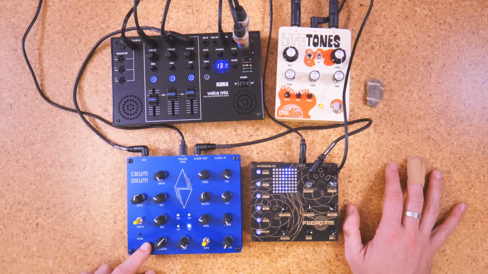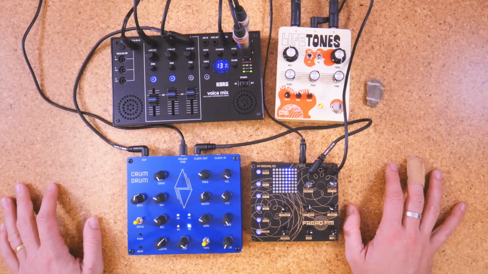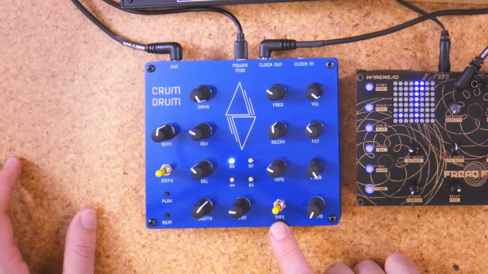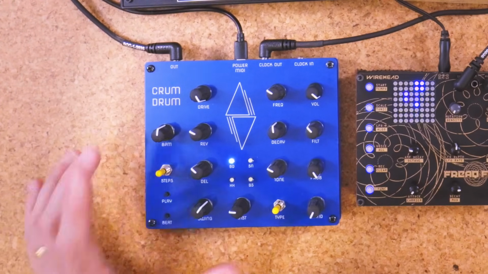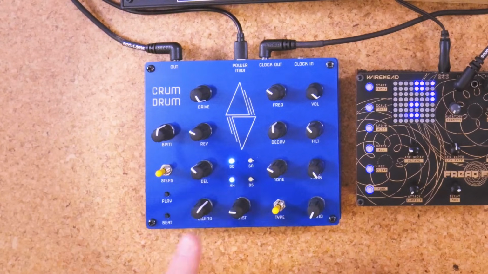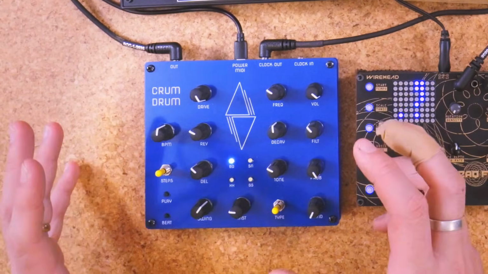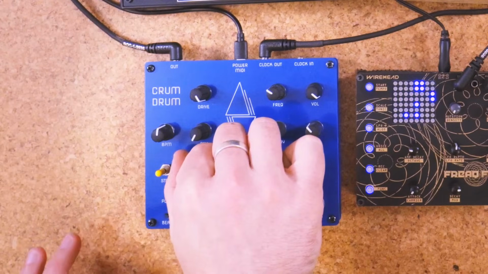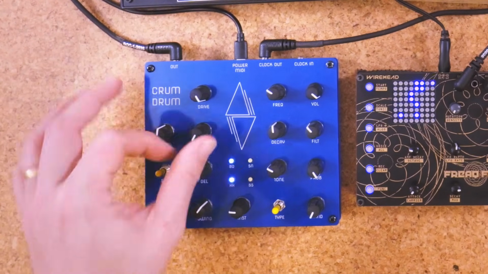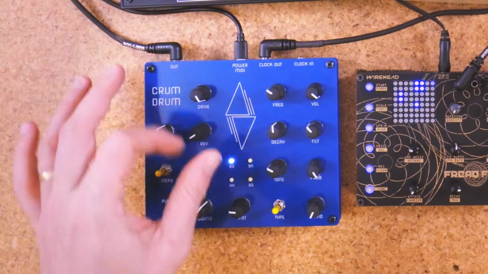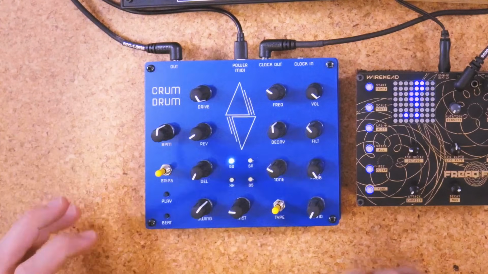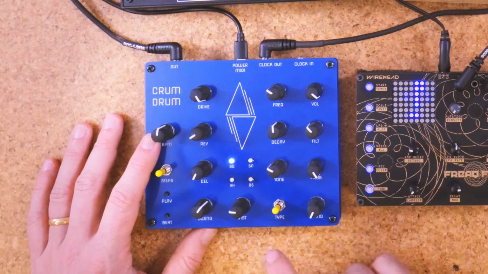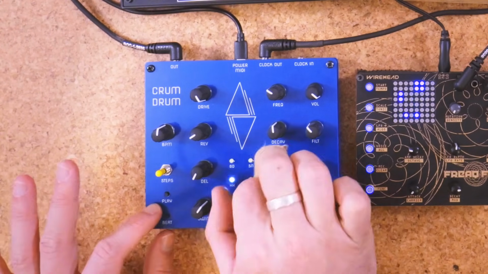So first, Crum Drum. The Crum Drum from Nystrom is a 4-instrument FM little digital synth with a kick, a snare, a hi-hat, and a little bass. It has built-in reverb and delay, and I really like the built-in reverb and delay. It's very satisfying, a nice ping-pong delay. And it has 16, 24 or 32 steps.